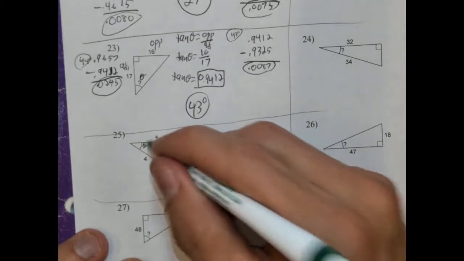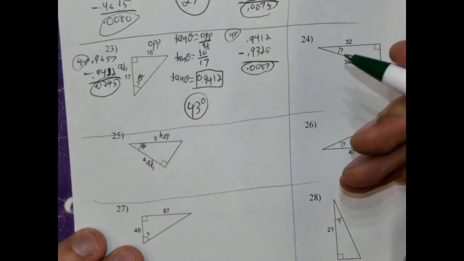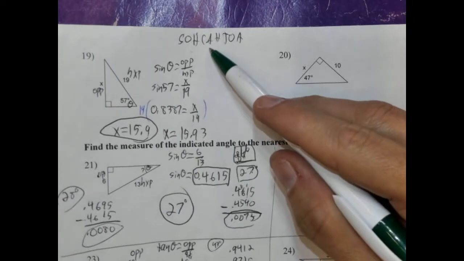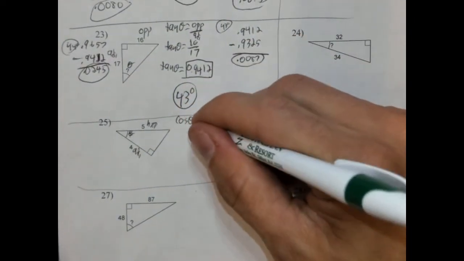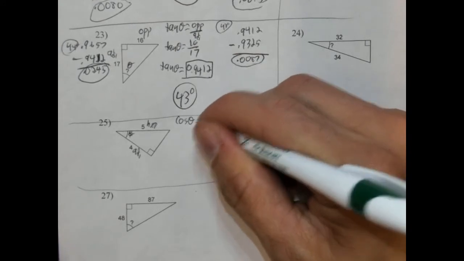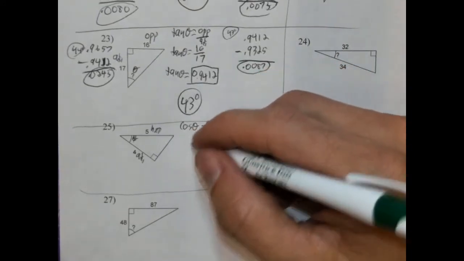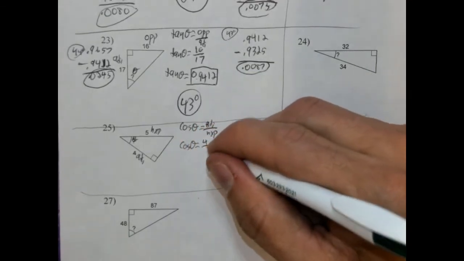Okay, so theta goes here. We have our hypotenuse. We have our adjacent. We know adjacent over hypotenuse is going to be our cosine function, which is right there. So cosine of theta equals adjacent over hypotenuse, and cosine of theta equals 4/5.